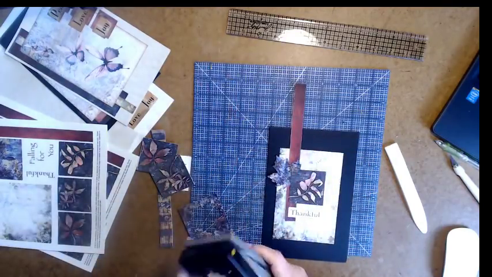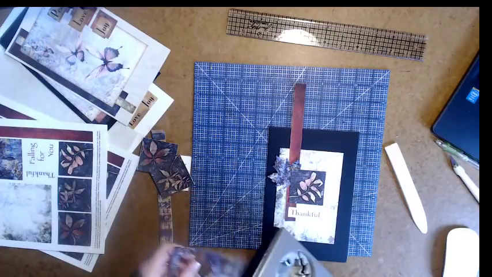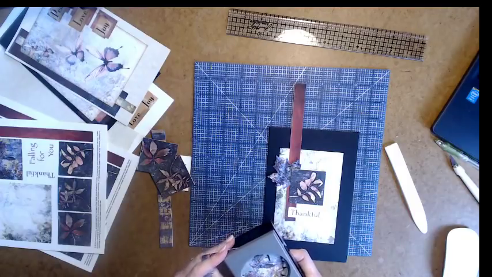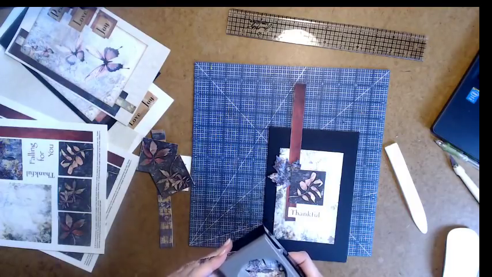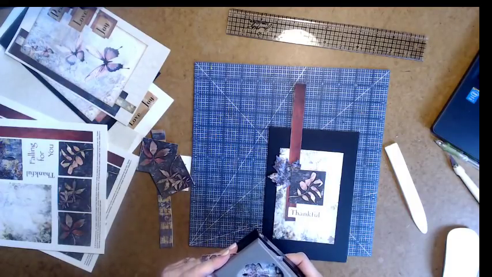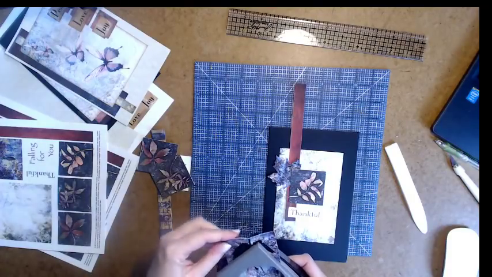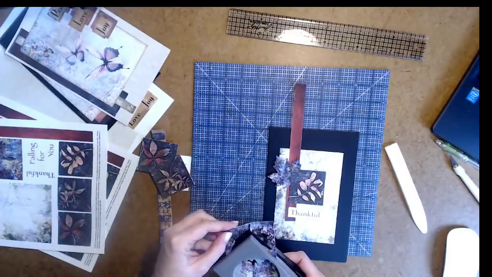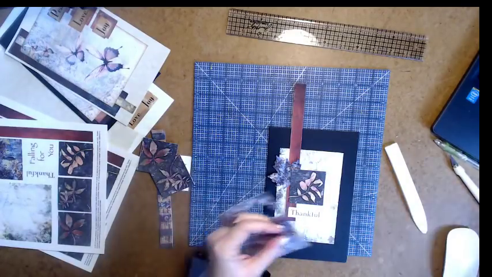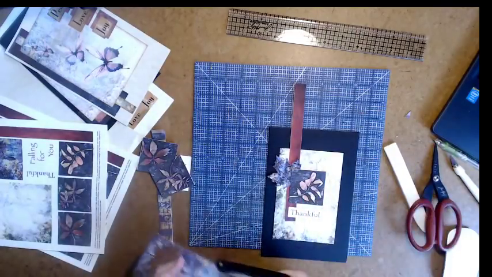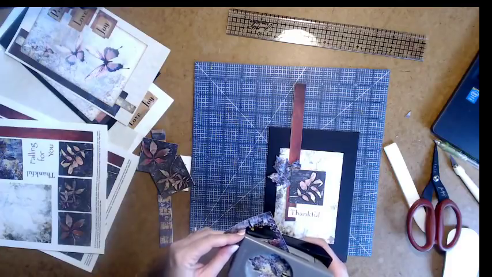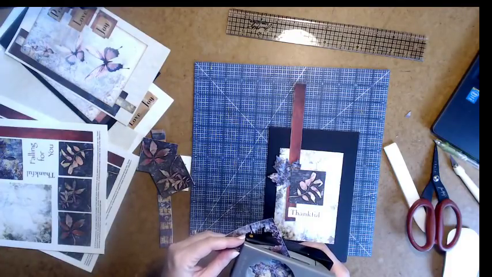Maybe we can get at least part of one. I usually get pretty good about wiggling these on here. Oh gosh, I'm going to be able to get it in there. Maybe if I just chop a little bit of a corner off. I'm such a miser when it comes to this stuff that if I can make it fit, I will.